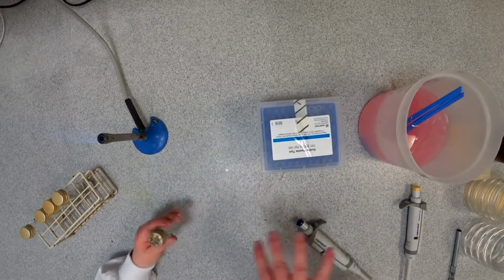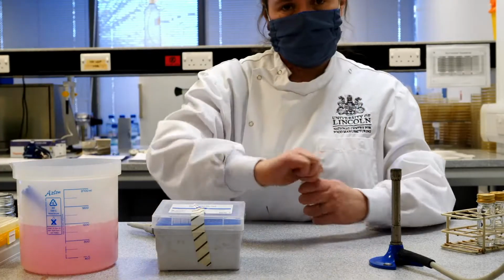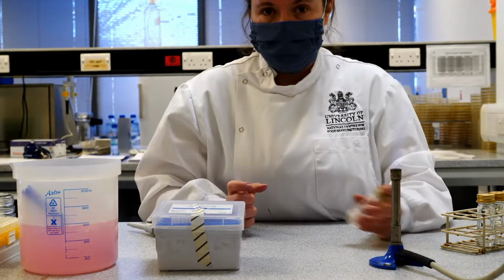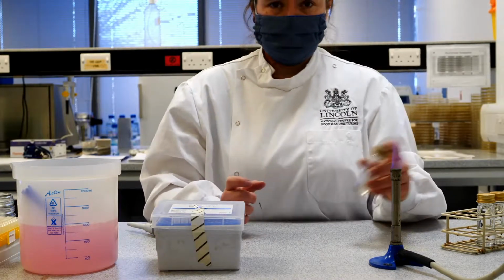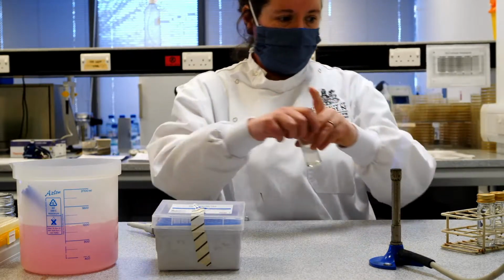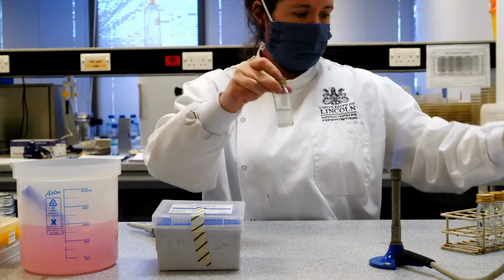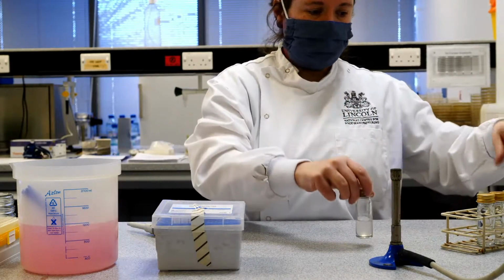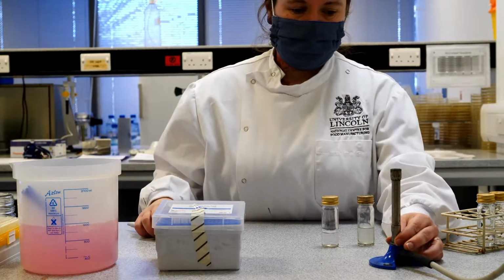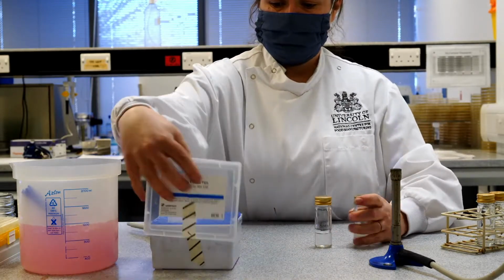Now, the reason I do all of this work around the Bunsen flame and flaming the neck of the bottle is to make sure that we keep everything sterile and clean, partly to protect the samples, but also partly to protect me from any microorganisms that we don't want around. So I now have a slightly diluted sample. You can see it looks a bit less cloudy. I'm going to then take this 10 to the minus 2 dilution to create a 10 to the minus 3 dilution. So again, same process.